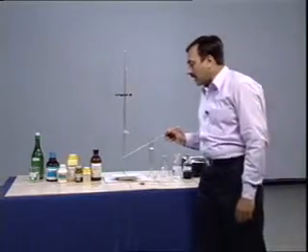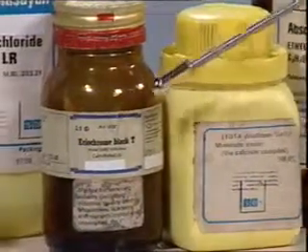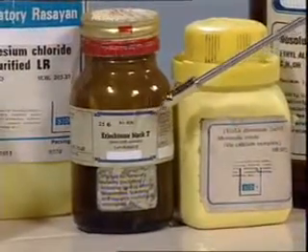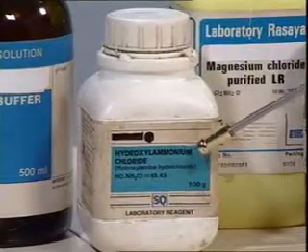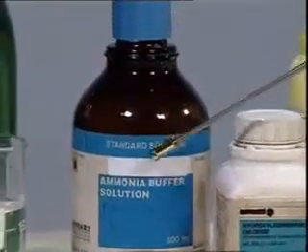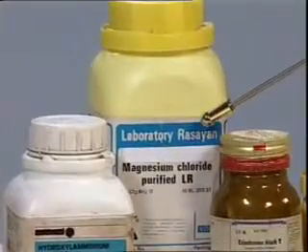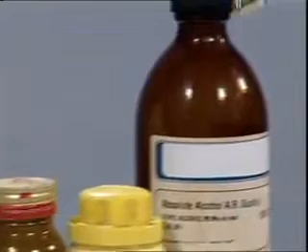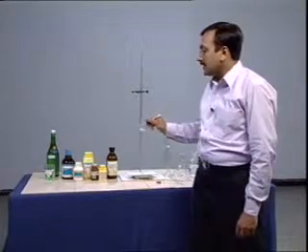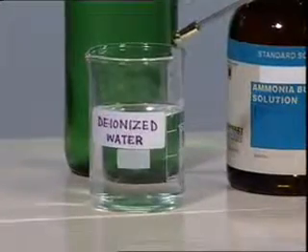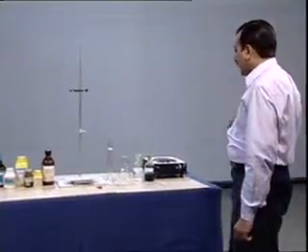The reagents required are sodium salt of EDTA, Eriochrome black T, hydroxylamine hydrochloride, ammonia buffer, magnesium chloride and 95% ethyl alcohol. We also need deionized water, and to boil water we shall require a hot plate.